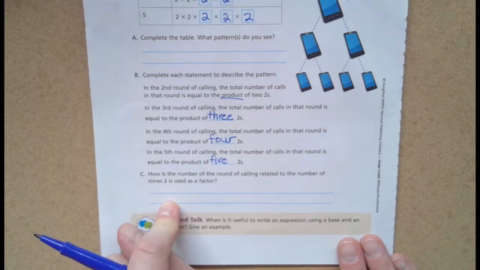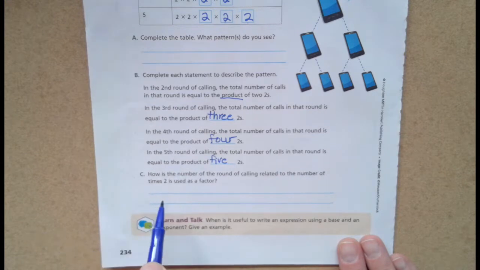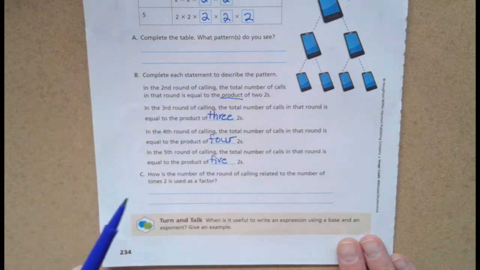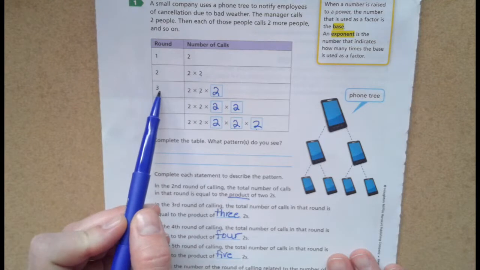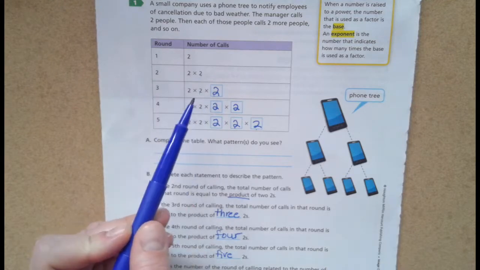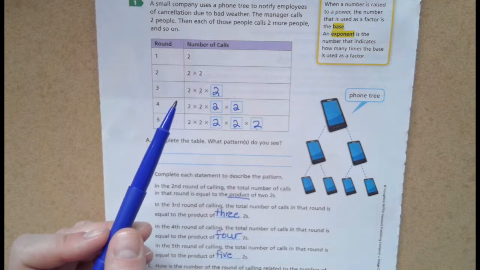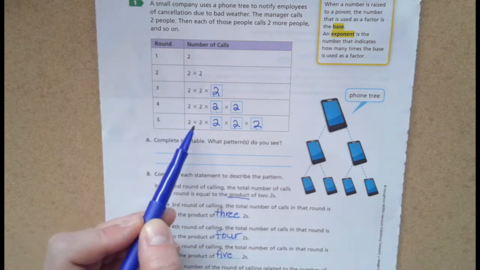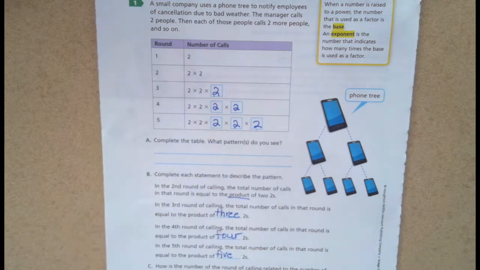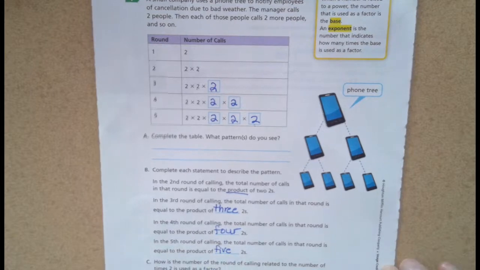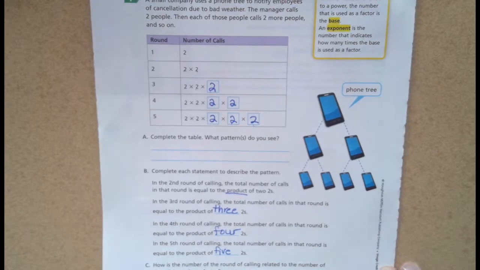Now, when I look at the calling table, I can see that, on the third round of calls, there's going to be 1, 2, 3 2s. That 2 is used as a factor 3 times. When I look at the fifth row, 2 is used as a factor 1, 2, 3, 4, 5 times. So whatever calling round it is, it could be round number 27, and 2 would be used as a factor 27 times. So take a look and see what you think. You need to pause and fill in your answers.